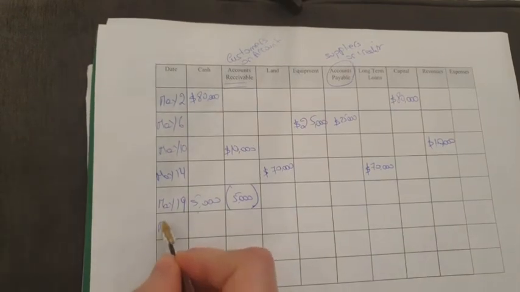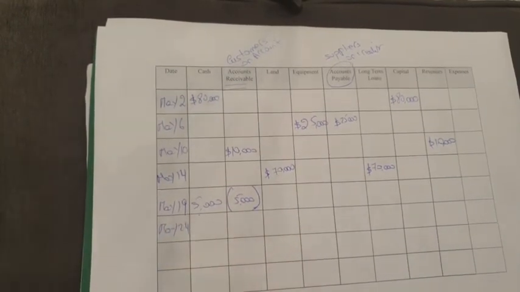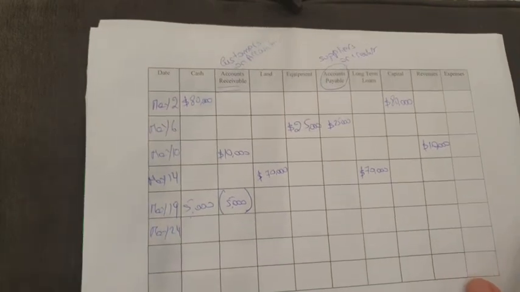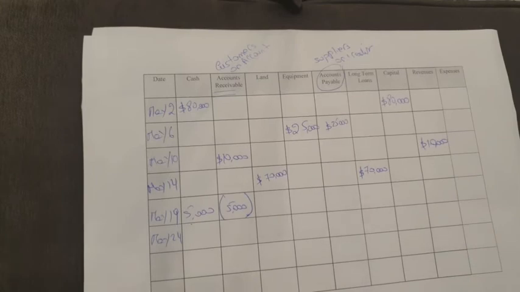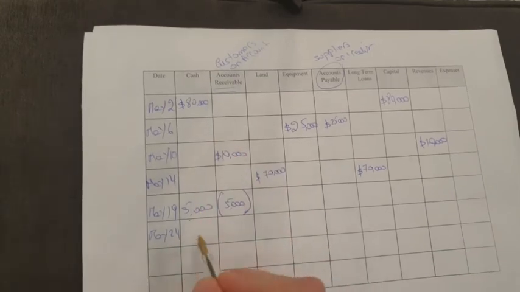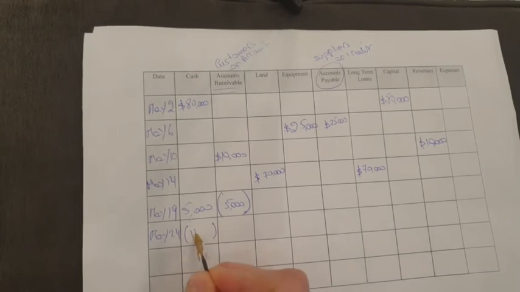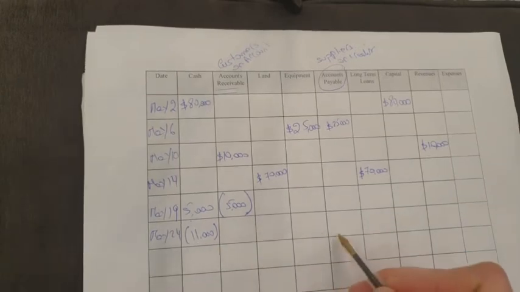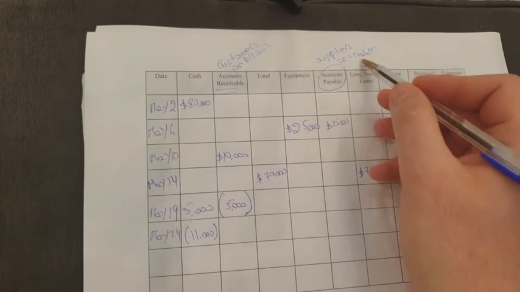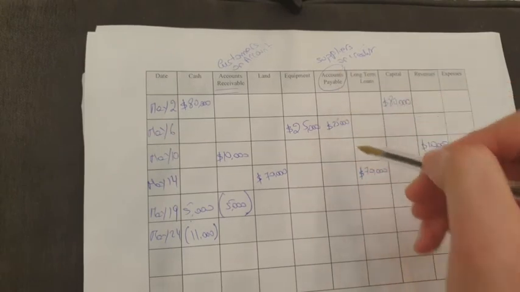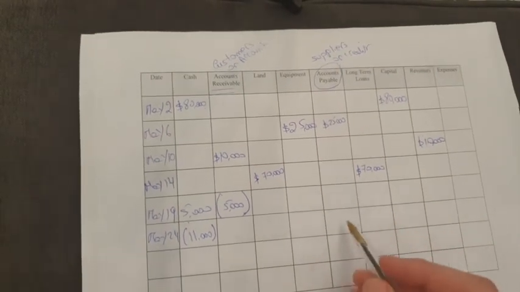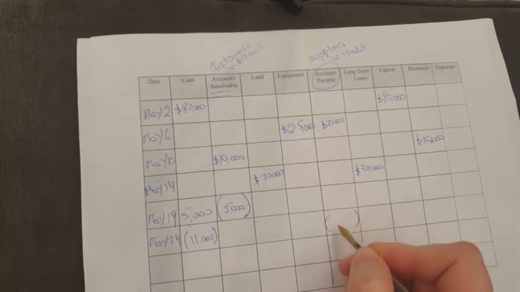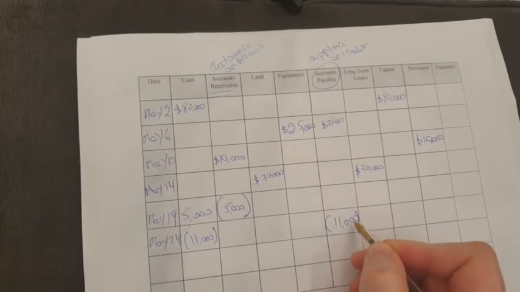May 24, paid $11,000 due to suppliers. Since we are paying, the cash account will decrease. We are paying 11, so we put $11,000 between brackets, and we are paying to suppliers. The suppliers' account, as we previously explained, is under accounts payable. When we pay, this account will decrease, so we have $11,000 between brackets as well.